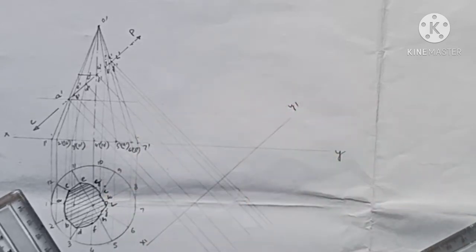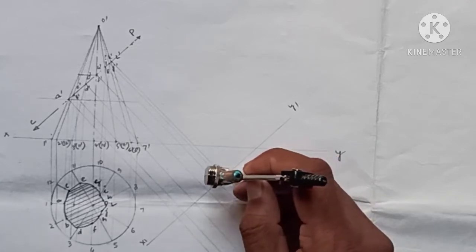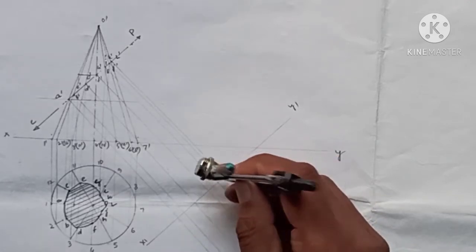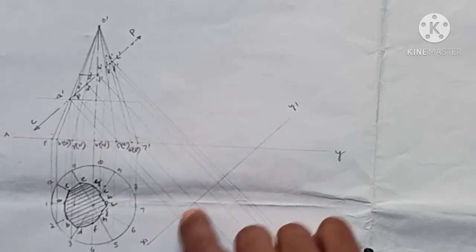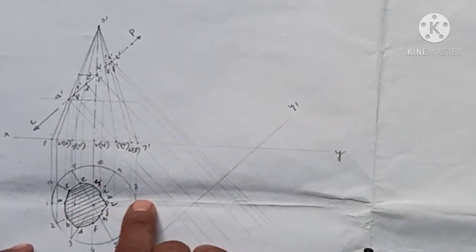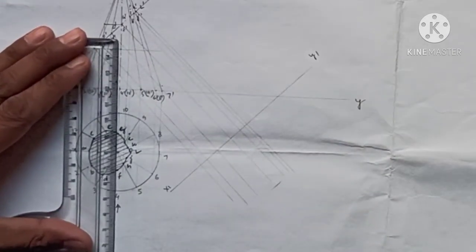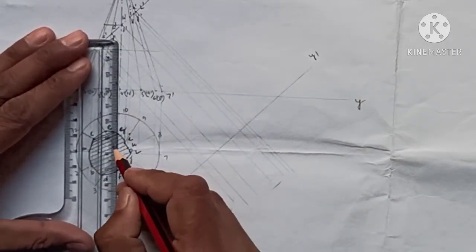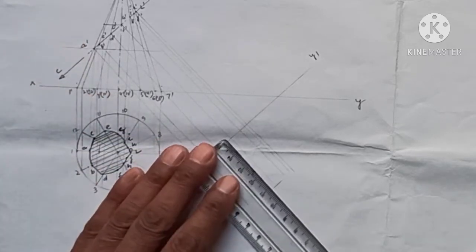Now what other things I need to do. Now I need to find the other points. So how can I find those points? So this is my reference line. Fine. So assume this line and this line are the same. Now I need to find how much it is from this line to this line. So it is 1, 2, 3, 4, it's approximately 40.